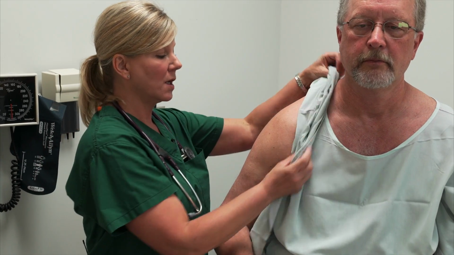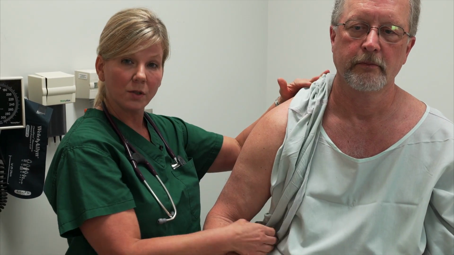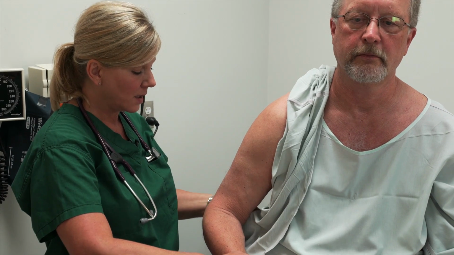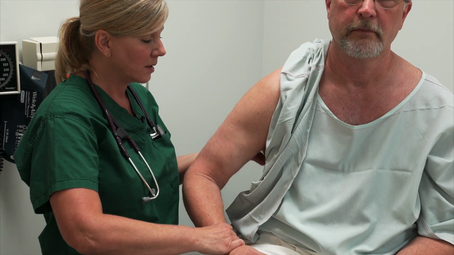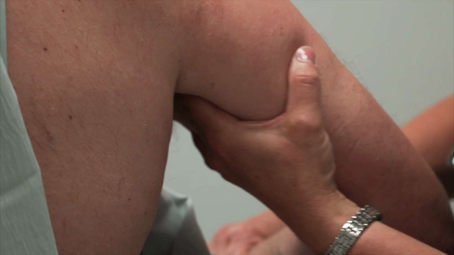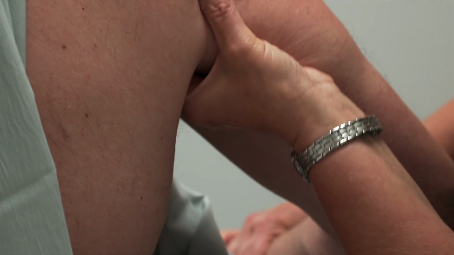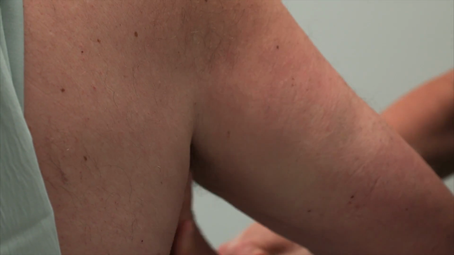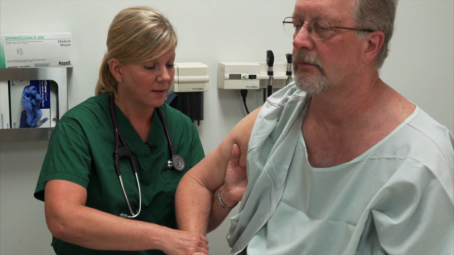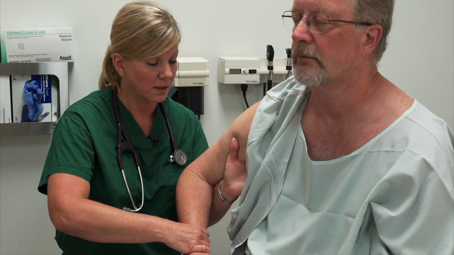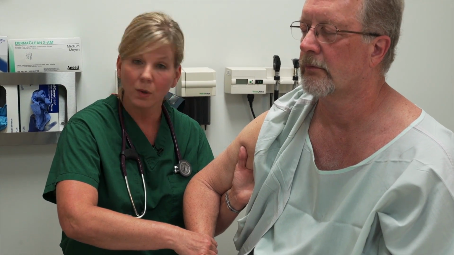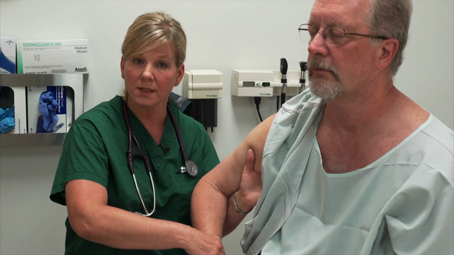For the demonstration, I'm actually going to adjust his drape so that you can see the palpation. I'm going to relax his elbow out a little bit. I'm going to go deep into the axilla and palpate the lateral side, the posterior wall, and the anterior wall of the chest under the pectoralis. We would repeat this exam on the alternate side as well.